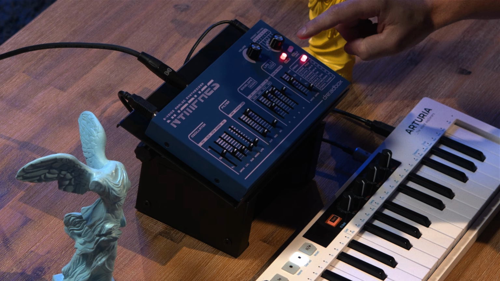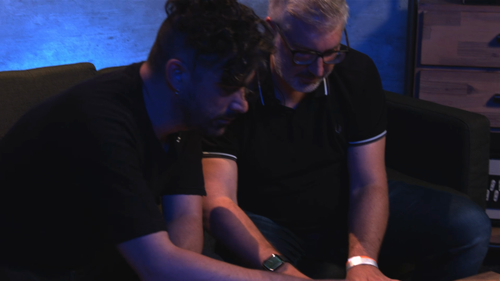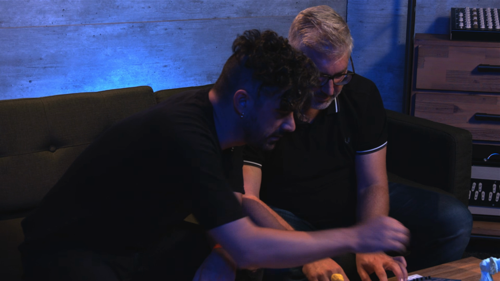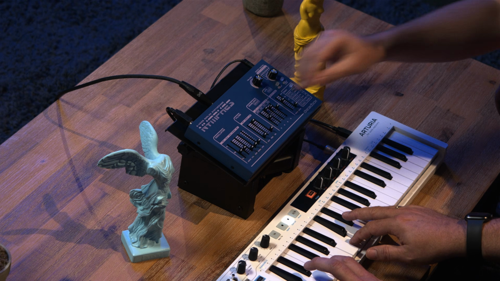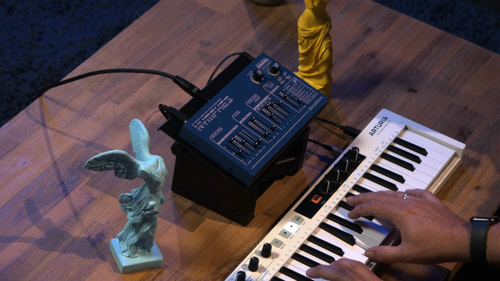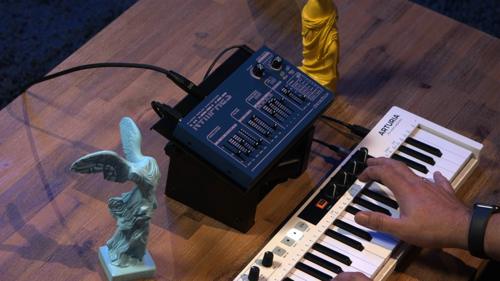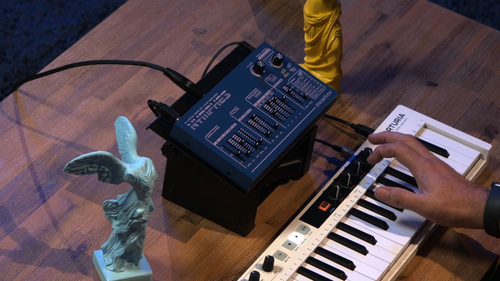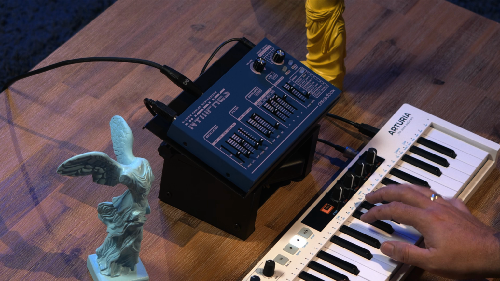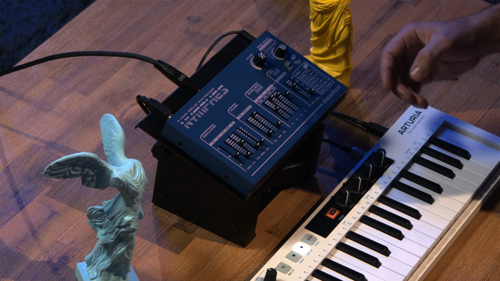Let me do something else. So, there you go. Can we also do this there? And some subwave. Better? Yeah. Let's move the glide. There you go. Then it starts to get a bit more interesting.